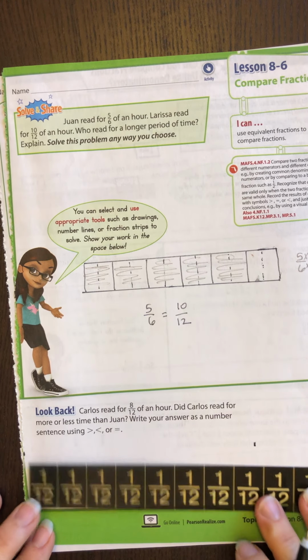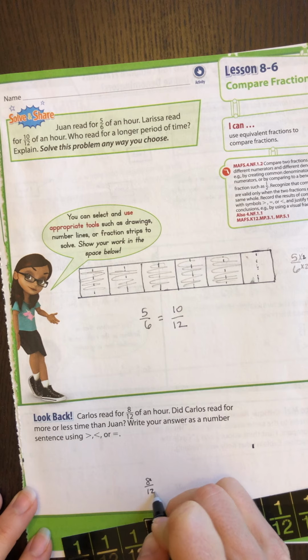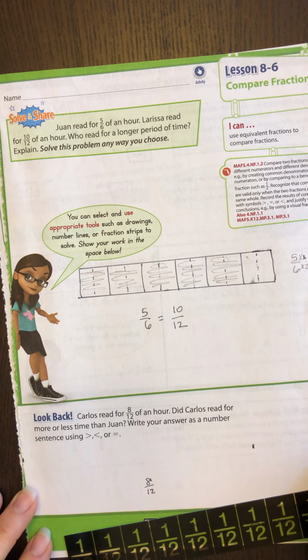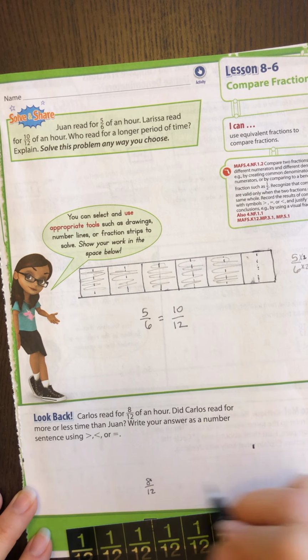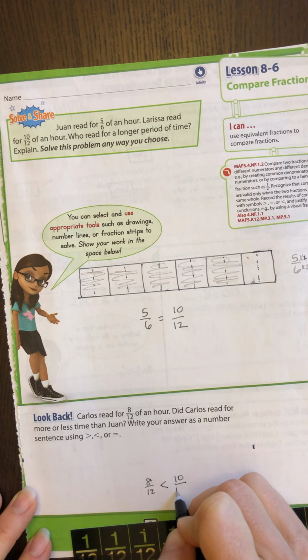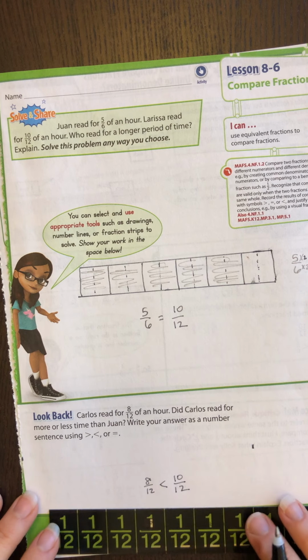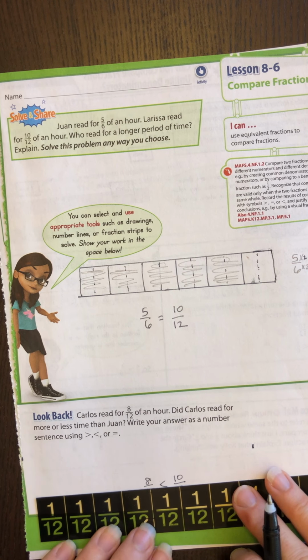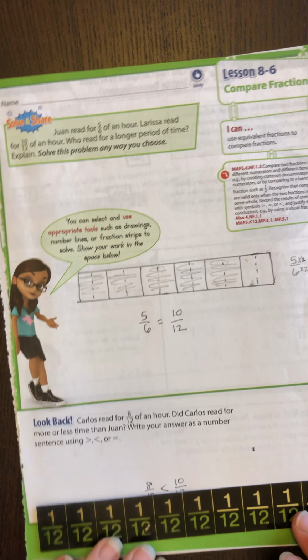Only this much. So we can say this one's 8/12. This larger one here is 10/12. That 8/12 then is less than 10/12. If we have the same number of equal pieces, we're really just comparing the numerators. 8 is less than 10 because we have less of those equal pieces.